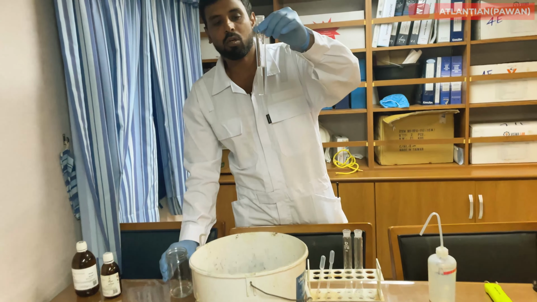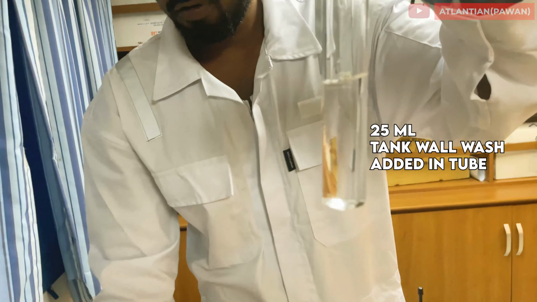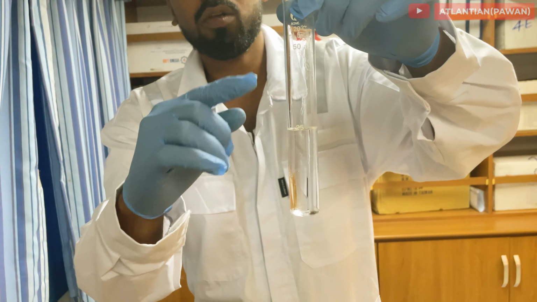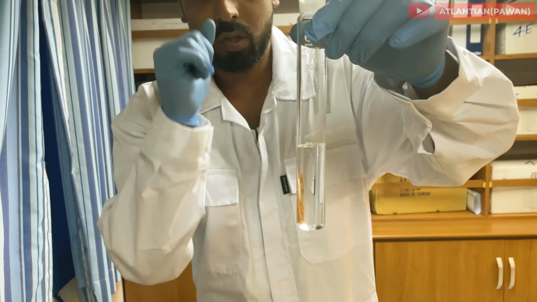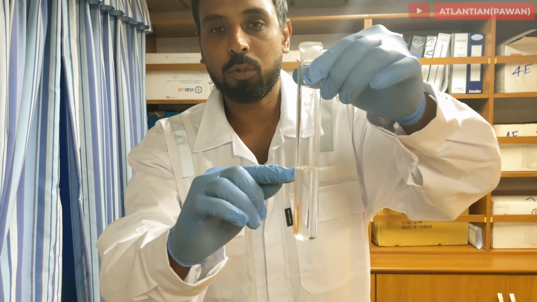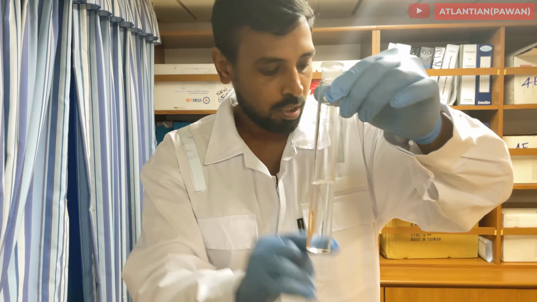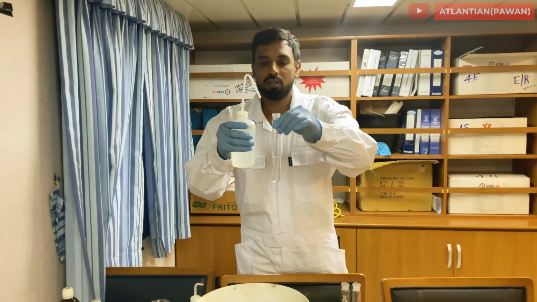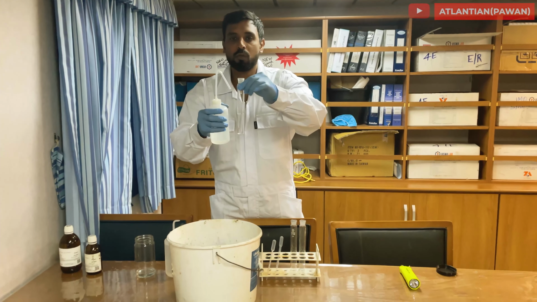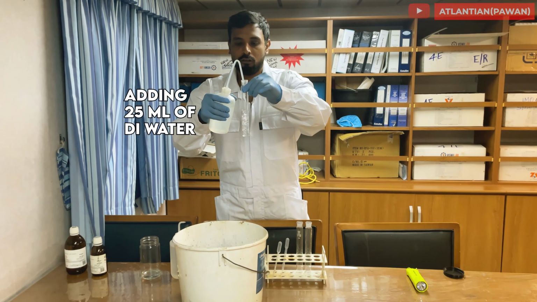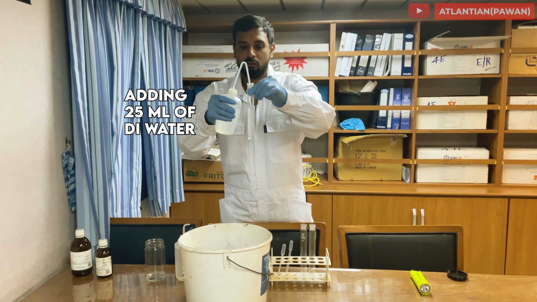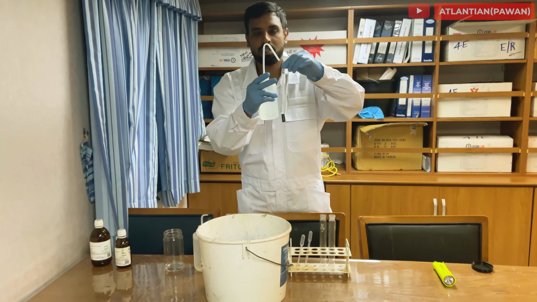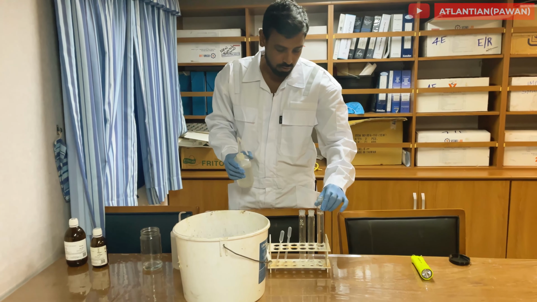So I filled my Nessler tube up to 25 ml. If you have more tank sample, then you can fill maybe a bigger tube of 100 ml. You can fill it up to 50%. It is your personal choice. So I'm filling up to 25 ml of methanol, and then I will add 25 ml of DI water. That makes my ratio 50:50. So I have added 25 ml of DI water in this. This is my tank sample.